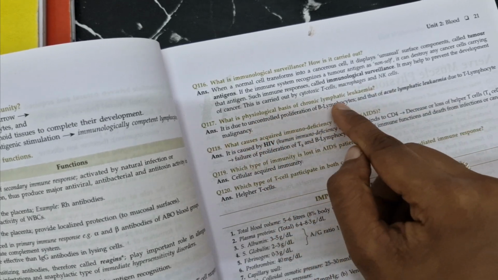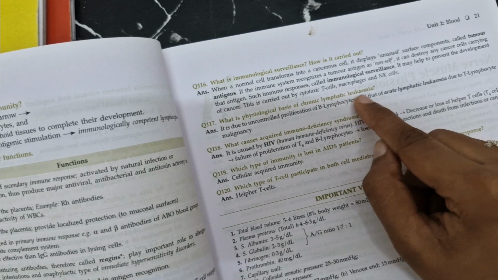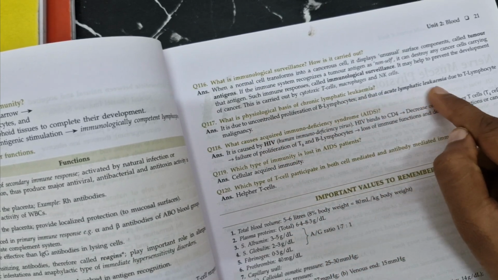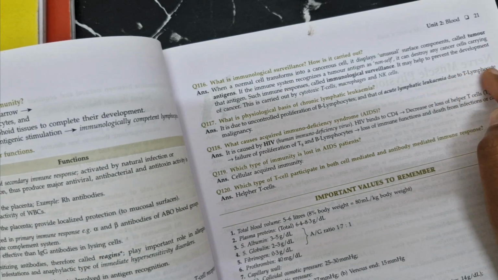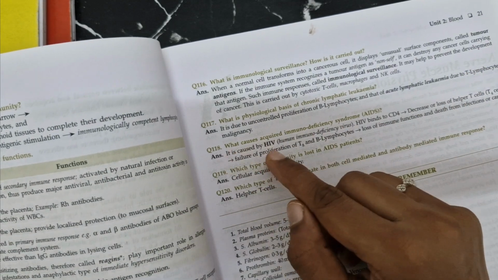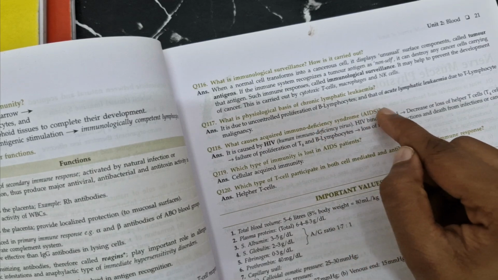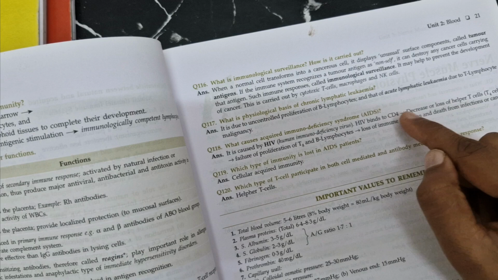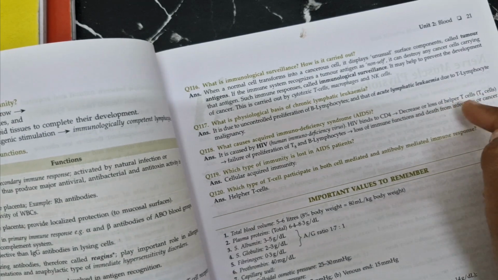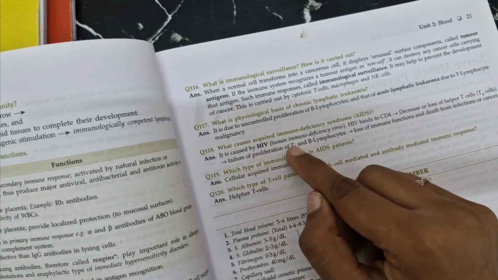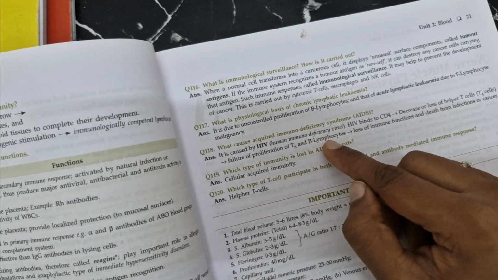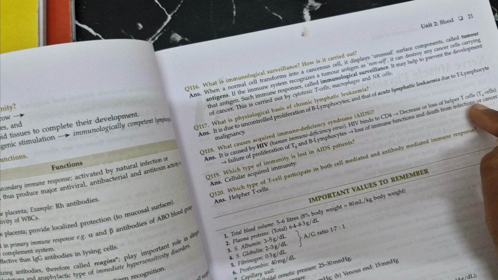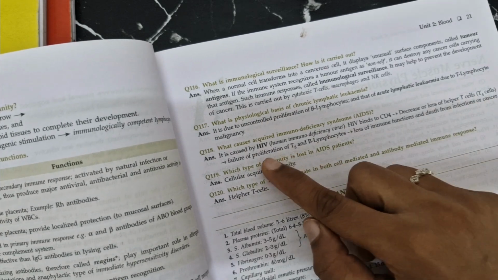What is the physiological basis of chronic lymphatic leukemia? It is due to the uncontrolled proliferation of B cells, and acute lymphatic leukemia is due to T lymphocyte malignancy. What causes acquired immune deficiency syndrome, or AIDS? It is caused by the human immunodeficiency virus, HIV. HIV can bind to CD4 cells, causing decrease or loss of helper T cells, T4 cells, failure of proliferation of T8 cells and B lymphocytes, loss of immunological function, and death from infections or cancers.